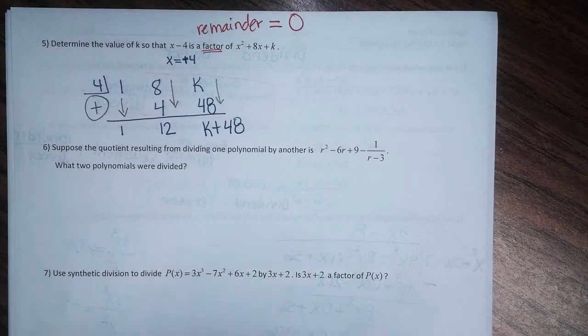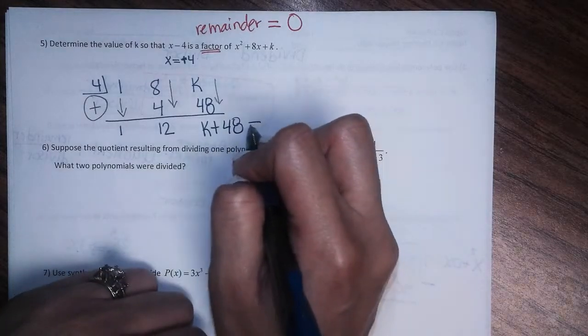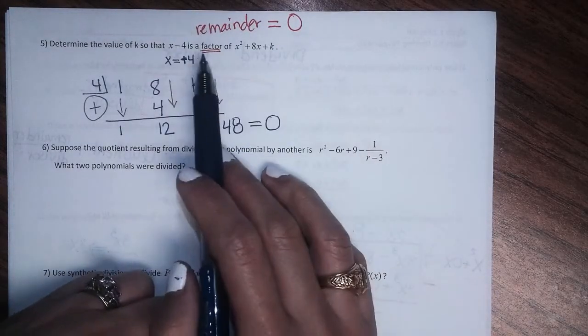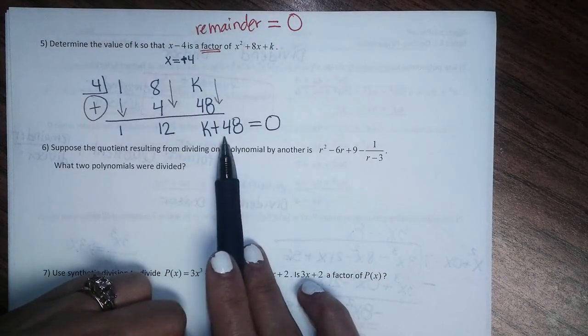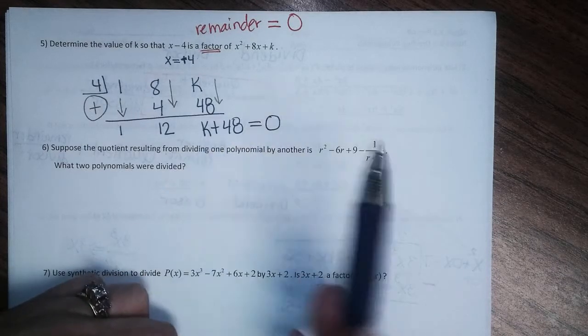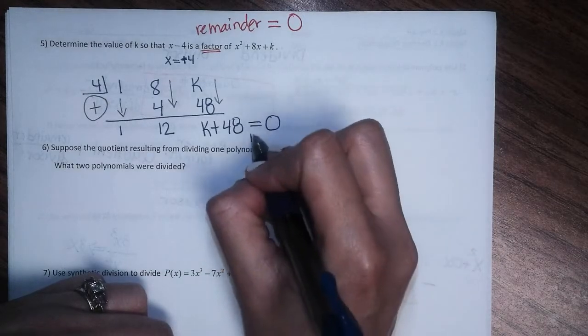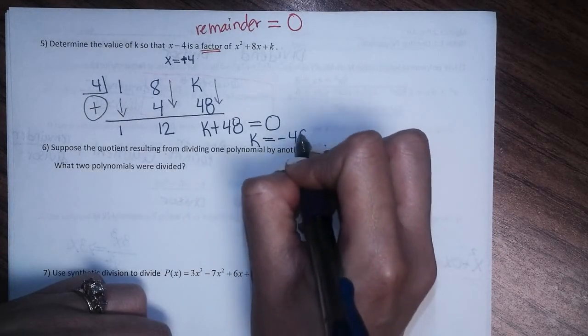And just like I said earlier, that remainder needs to equal 0 because the whole thing was a factor. So this k plus 48, which is the remainder, has to equal 0. So now you can solve for k very easily. Just bring that 48 over, so k equals negative 48.